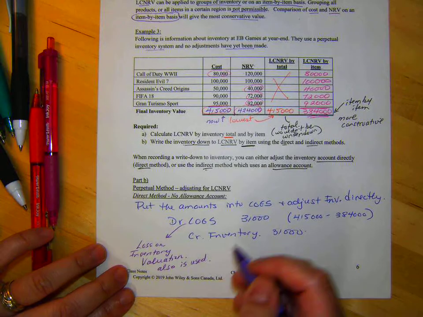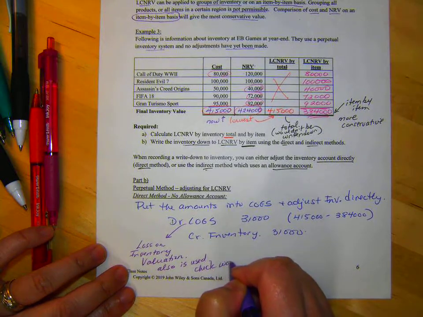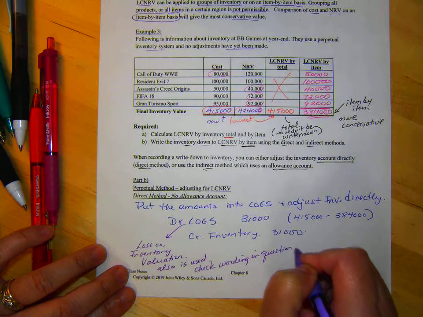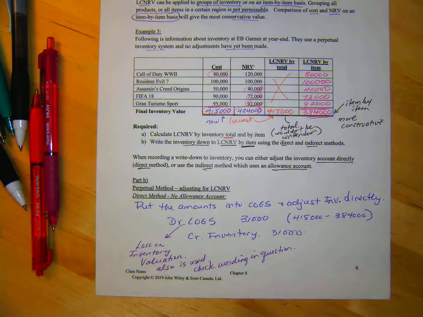Check the wording in the question on an exam, since that's hard to do, sometimes the wording on these questions gets so convoluted.